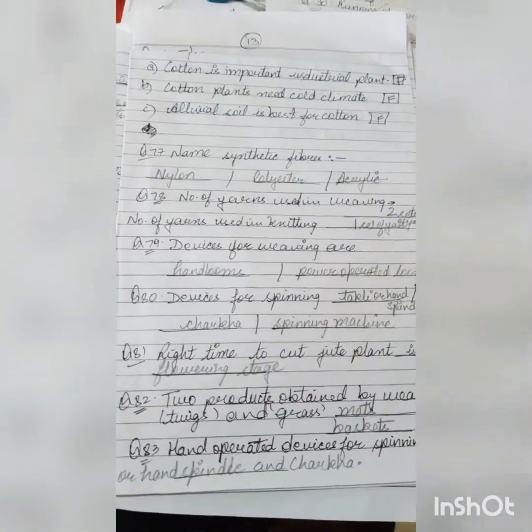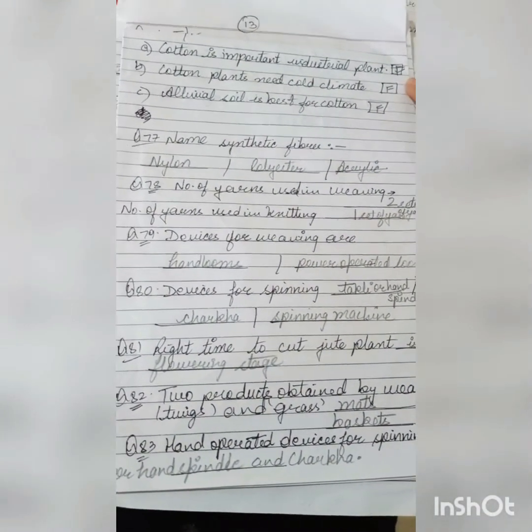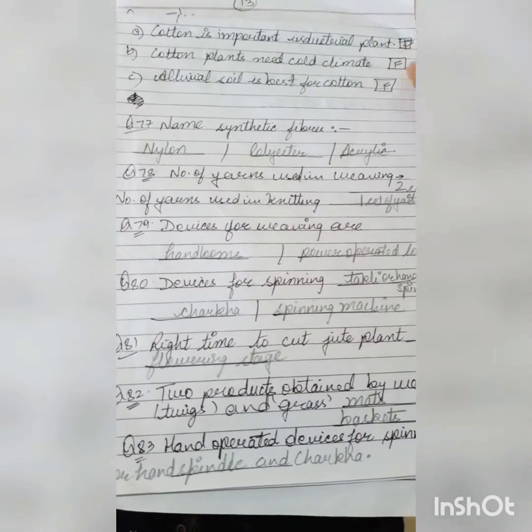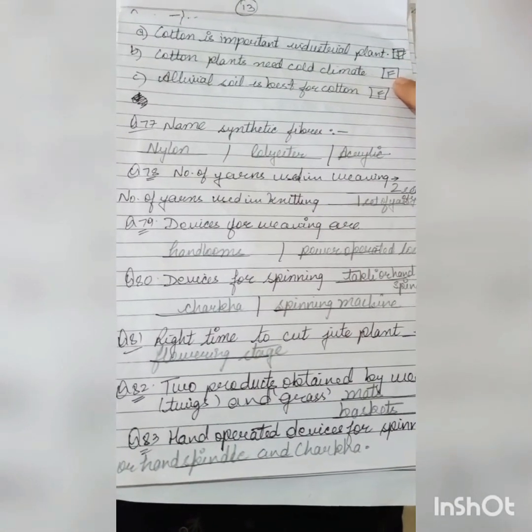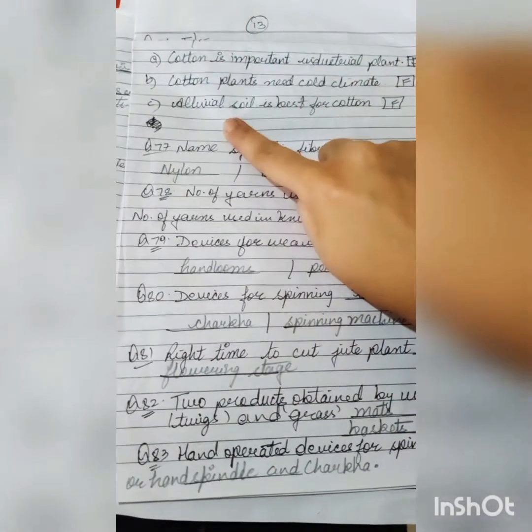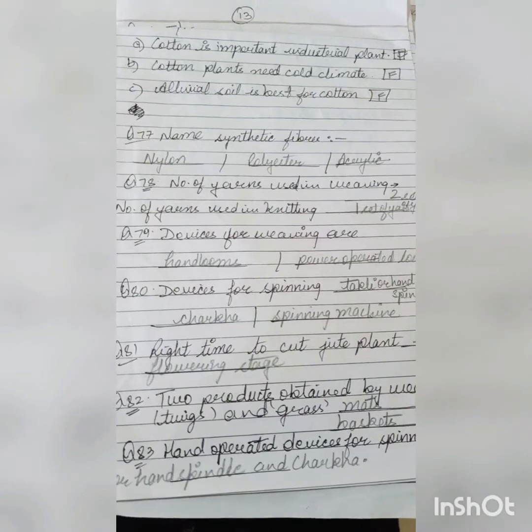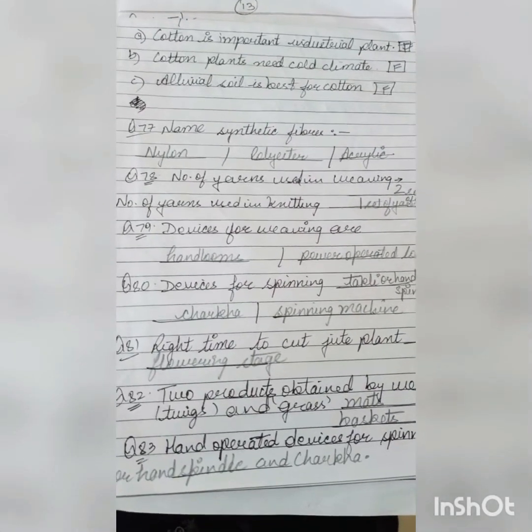Next: cotton is an important industrial plant. Is this true or false? So this is true. This is T written here. Cotton plants need cold climate. This is false. We have studied that it needs warm climate. Then alluvial soil is best for cotton. This is false because we know that black soil is best for cotton and alluvial soil is best for growing jute.